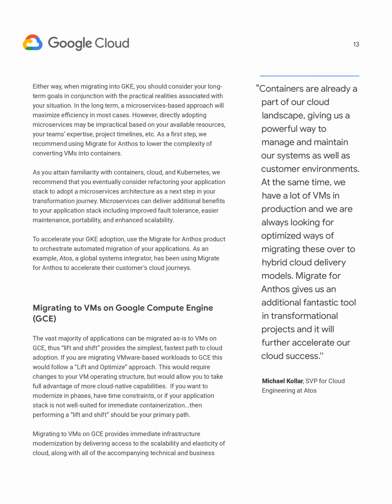As a first step, we recommend using Migrate for Anthos to lower the complexity of converting VMs into containers. As you attain familiarity with containers, cloud, and Kubernetes, we recommend that you eventually consider refactoring your application stack to adopt a microservices architecture as a next step in your transformation journey. Microservices can deliver additional benefits to your application stack, including improved fault tolerance, easier maintenance, portability, and enhanced scalability. To accelerate your GKE adoption, use the Migrate for Anthos product to orchestrate automated migration of your applications.